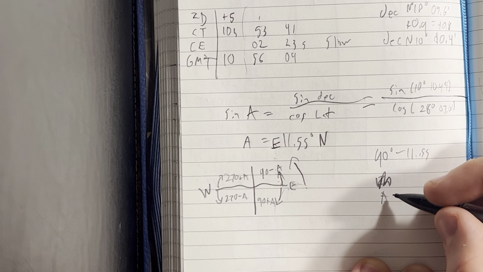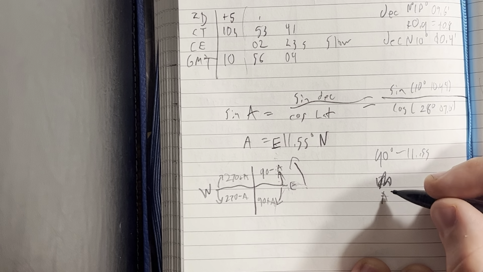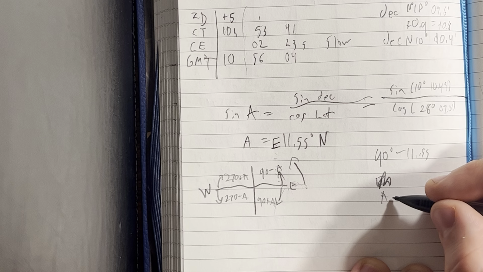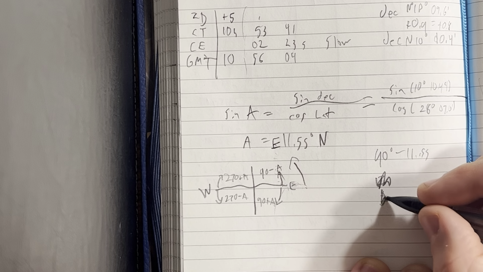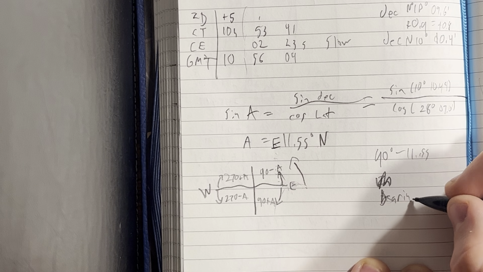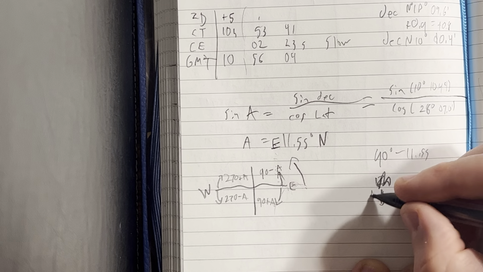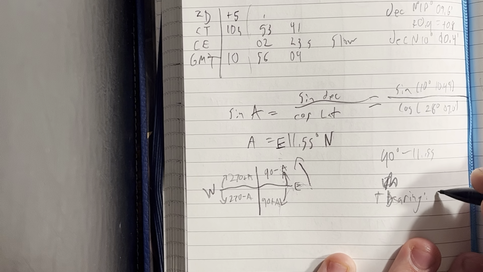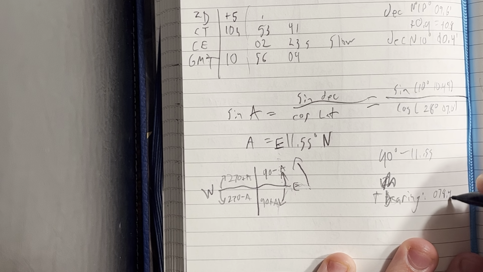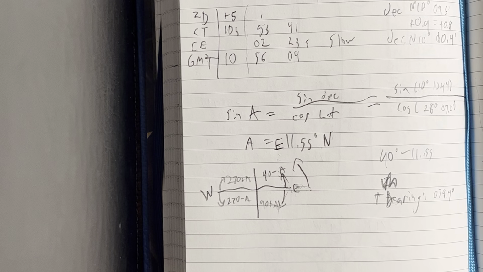So yeah, I guess I'll just write bearing, because Zn would not be technically correct. Just the true bearing of the body of the sun here is 078.4 degrees.